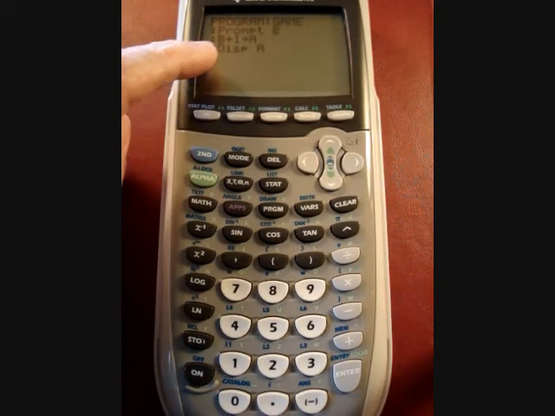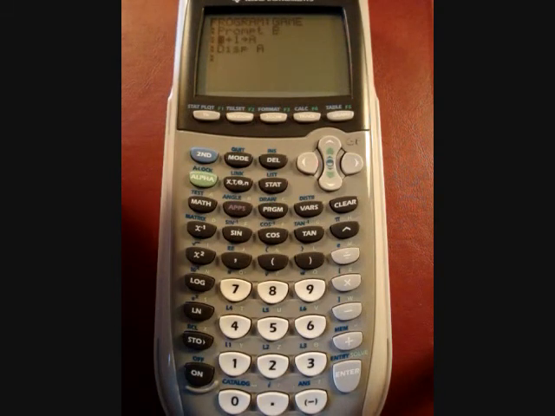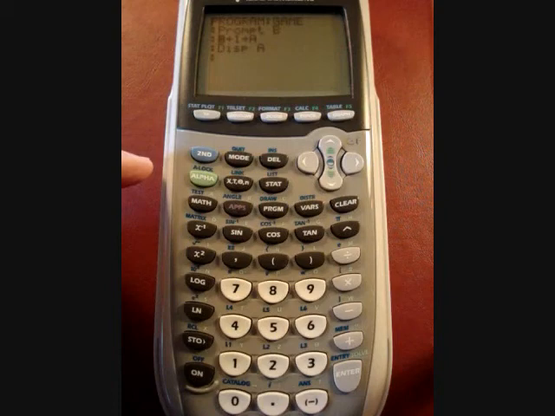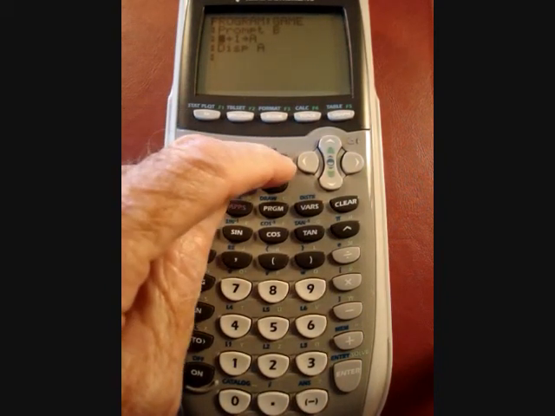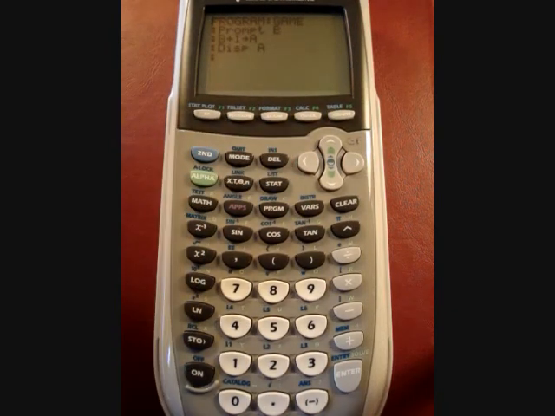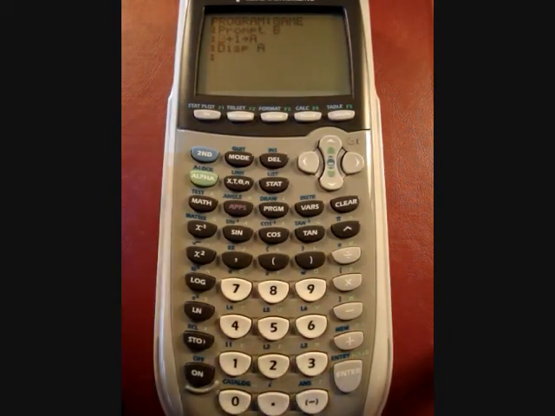Now I want to insert 2 times in front of the B to make it 2B plus 1. To do that, I need to insert a number. Well, I've got a key that's INS here for insert, second, INS. Now, before the calculator would replace what I have there, but now it will insert something in front of what's there.